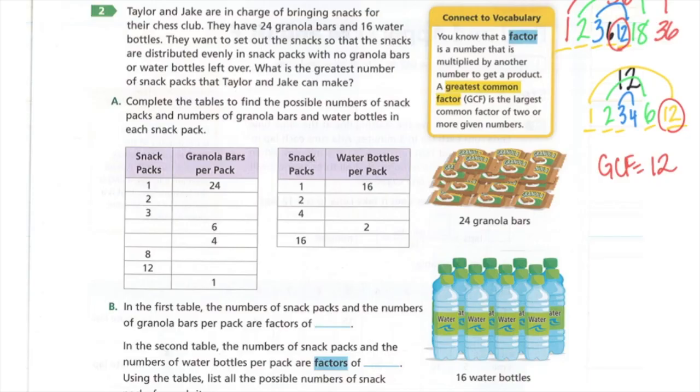Okay, so our keywords on this one are the greatest number that they can make. Anytime you see greatest number that they can make, that hints to you that we're going to find the GCF. Okay. Complete the tables to find the possible numbers of snack packs and numbers of granola bars and water bottles in each snack pack.